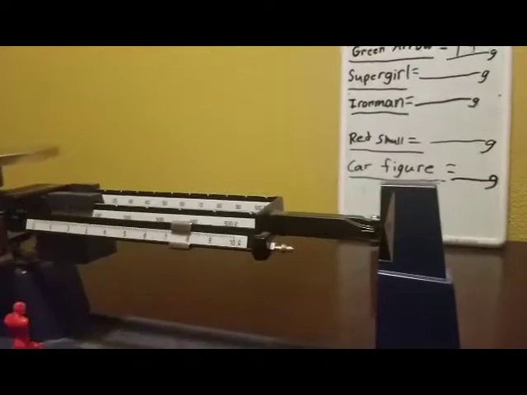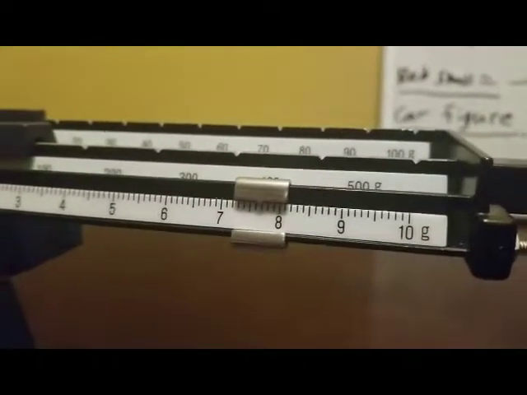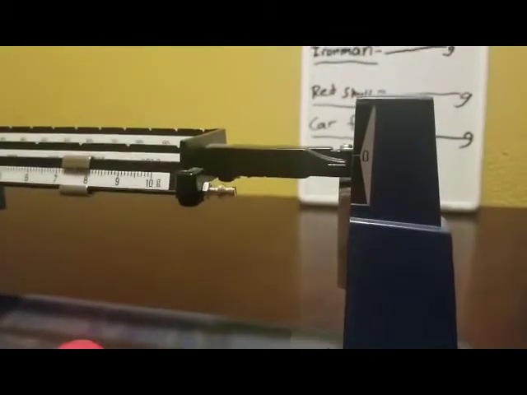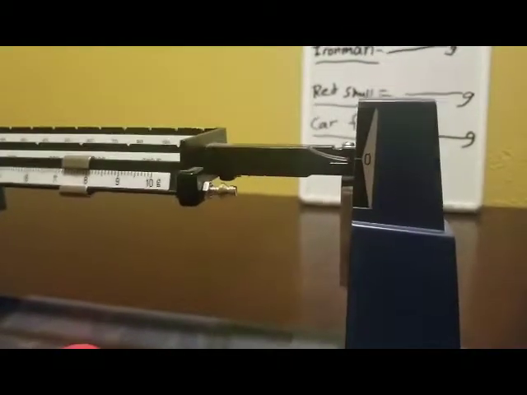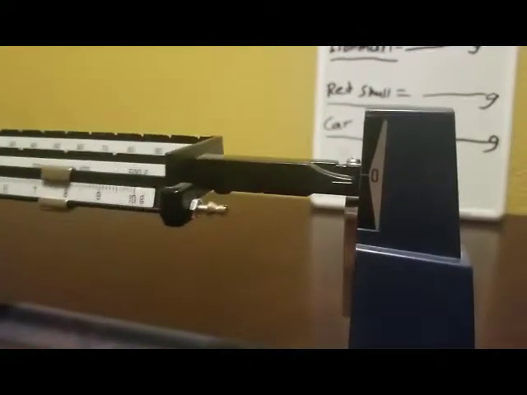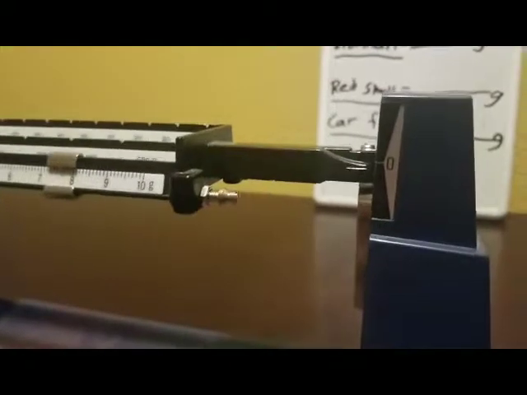Supergirl. What happens if it's like in the middle of 2 lines? That came up with Ethan's too. Unfortunately, this particular triple beam balance only measures 0.1. So what do we do? You have to unfortunately estimate, which increases error in science. Hey, you need to do this a little quicker. Look, you're not at that line still.